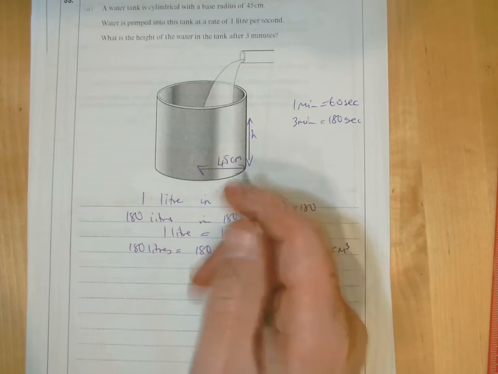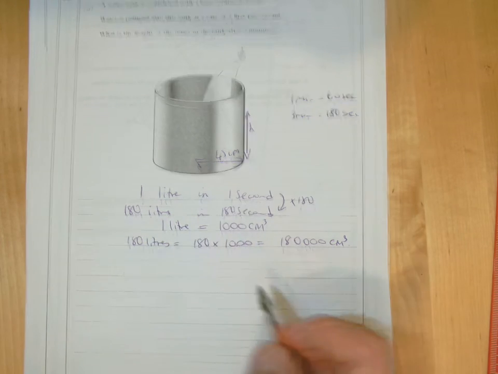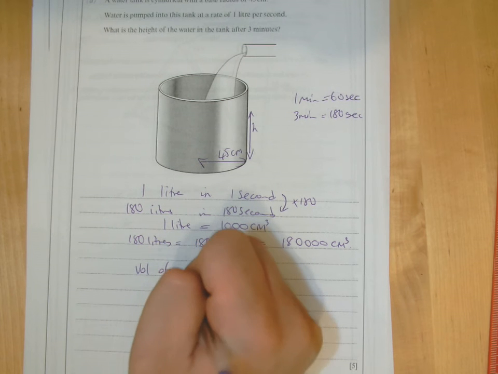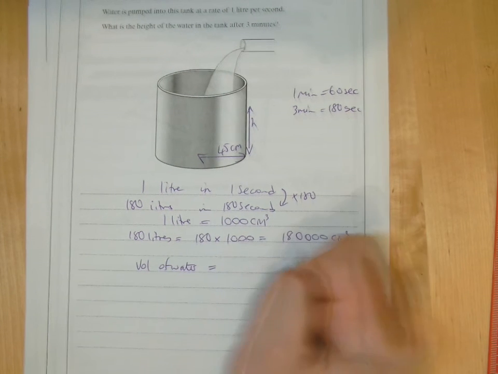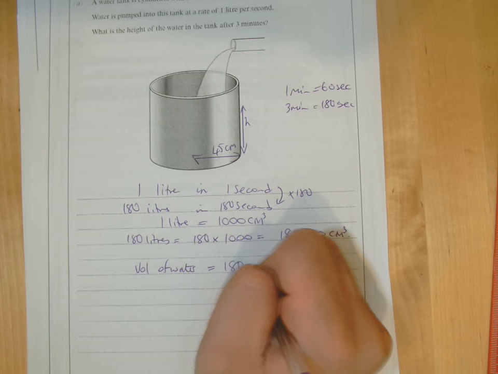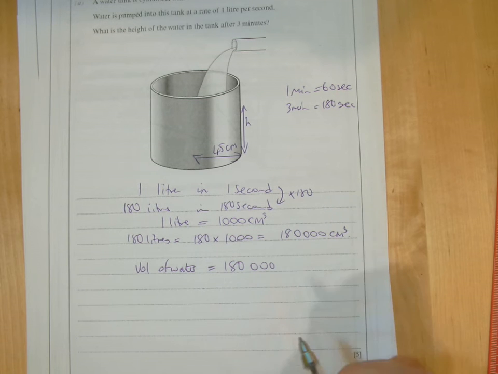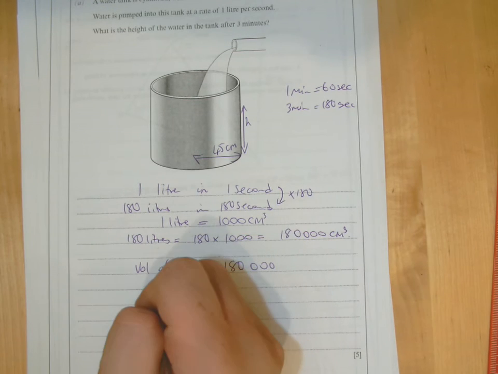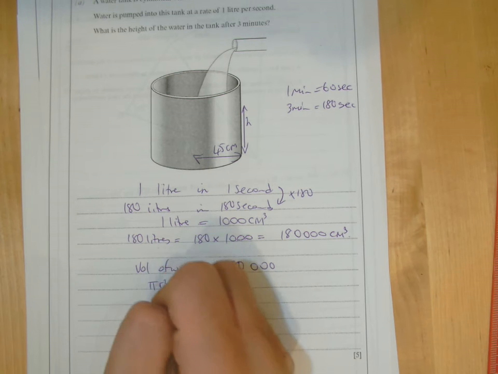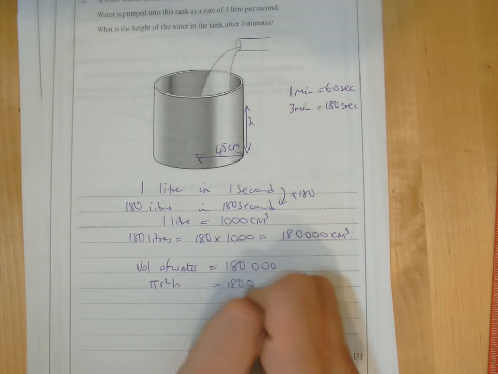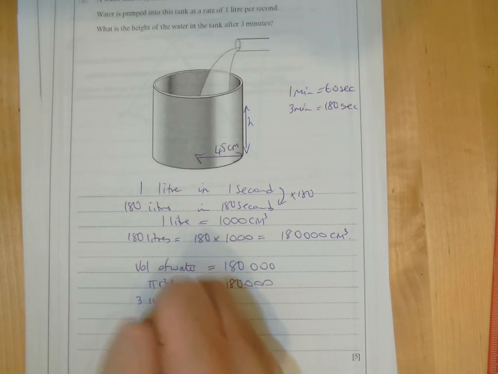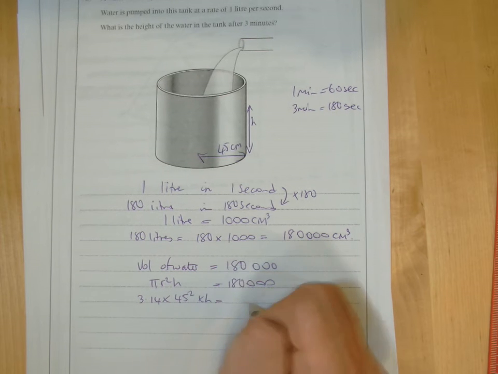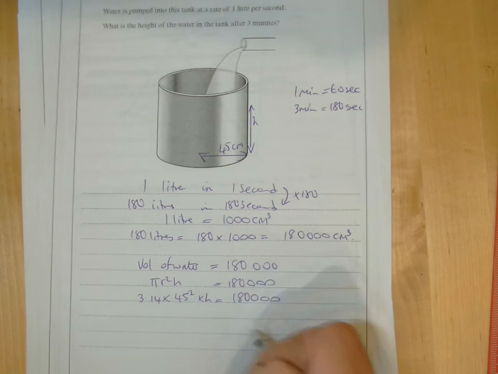And what we do now, to get the height of the tank, we just work backwards. So we say, look, the volume of the water is equal to this, 180,000 centimetre cubed. And of course the volume of the water forms the shape of a cylinder, so we can use the cylinder formula, pi r squared h equals 180,000. Pi is 3.14, radius 45, squared then equals that.